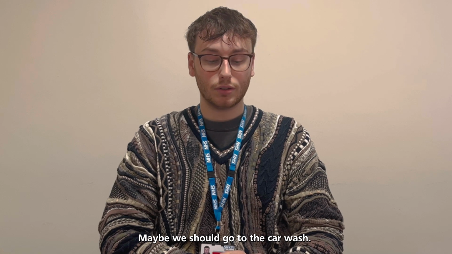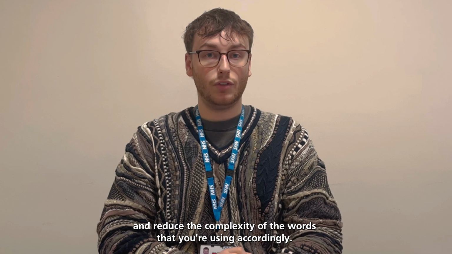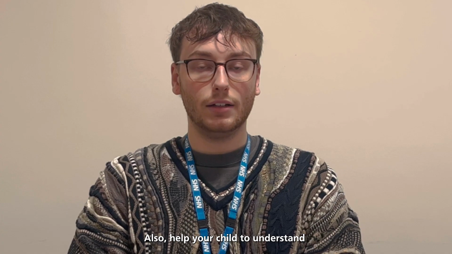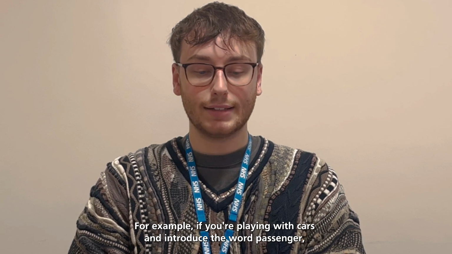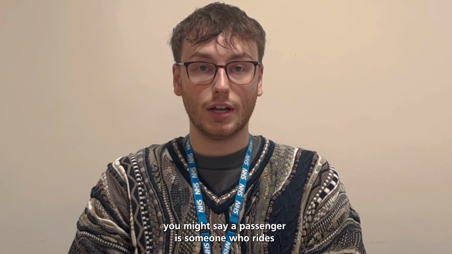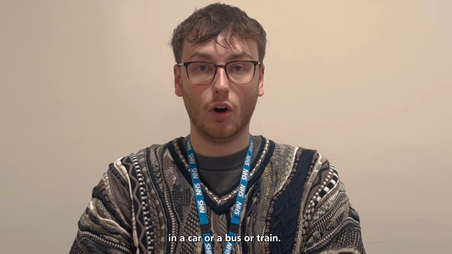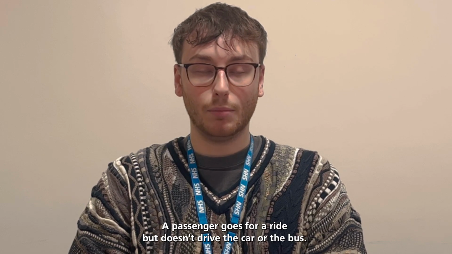Consider the cognitive age of the child and their level of ability, and reduce the complexity of the words that you're using accordingly. Also help your child to understand the meaning of a word by giving the definition. For example, if you're playing with cars and introduce the word passenger, you might say, a passenger is someone who rides in a car or a bus or a train. A passenger goes for a ride but doesn't drive the car or the bus.